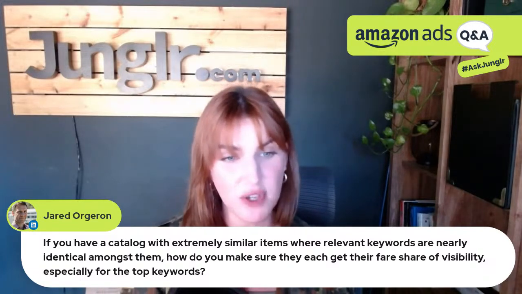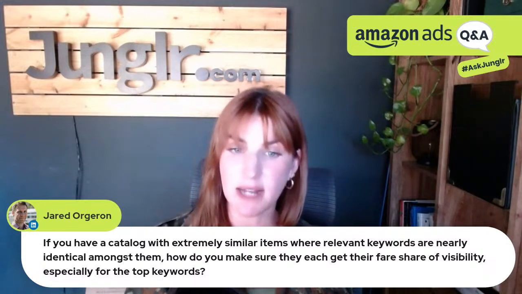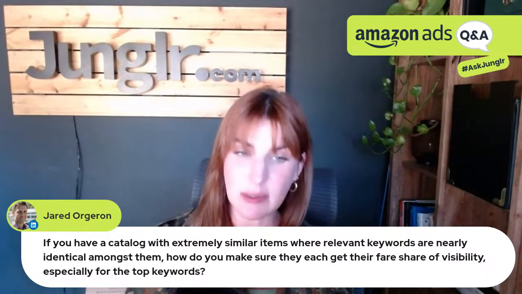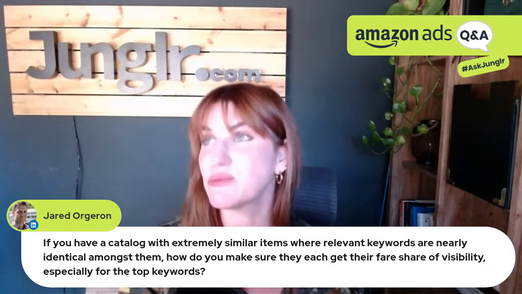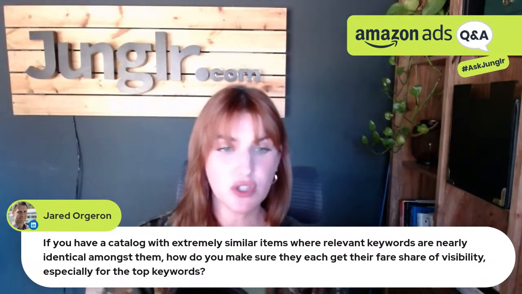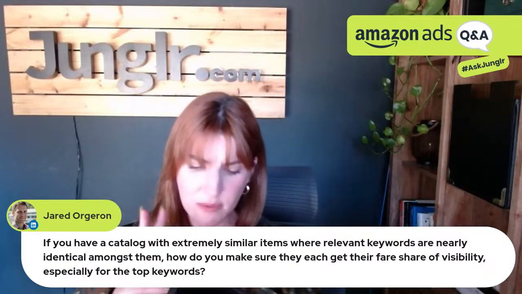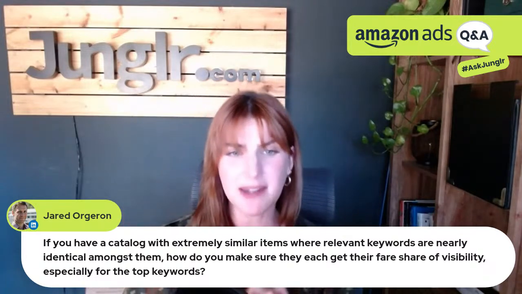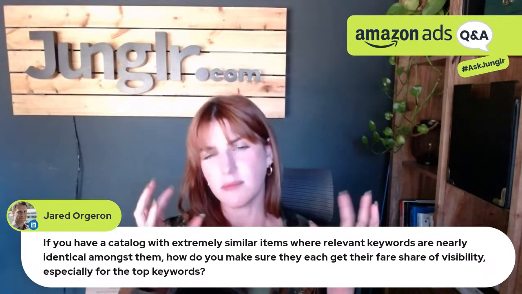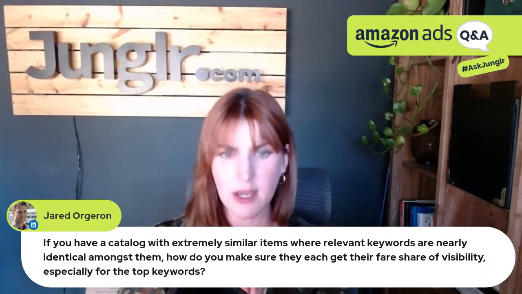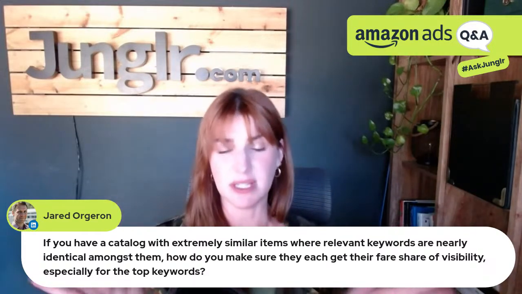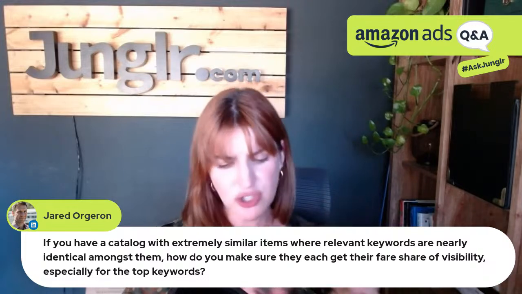Jared asks, if you have a catalog with extremely similar items where relevant keywords are nearly identical amongst them, how do you make sure they get their fair share of visibility, especially in the top keywords? That's a really great question. My answer would depend on if they're on the same listing, same parent ASIN, or if they are on separate listings.